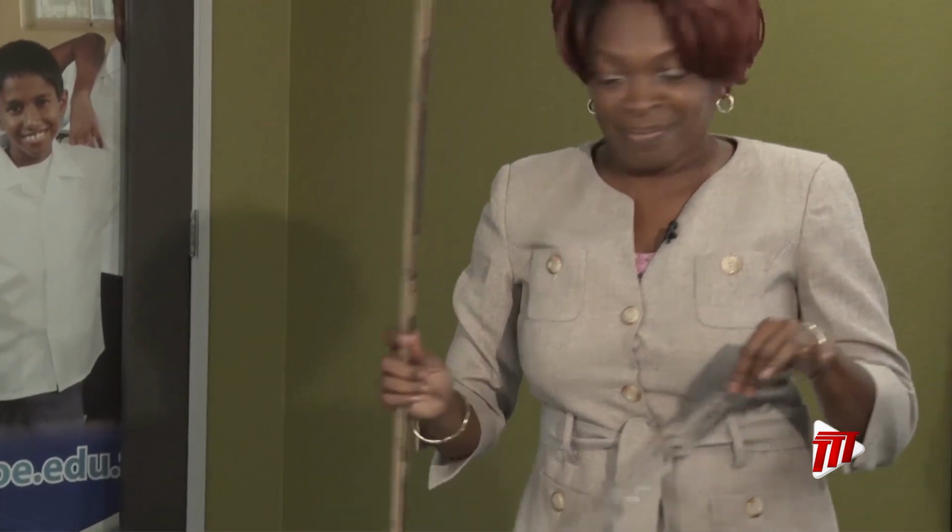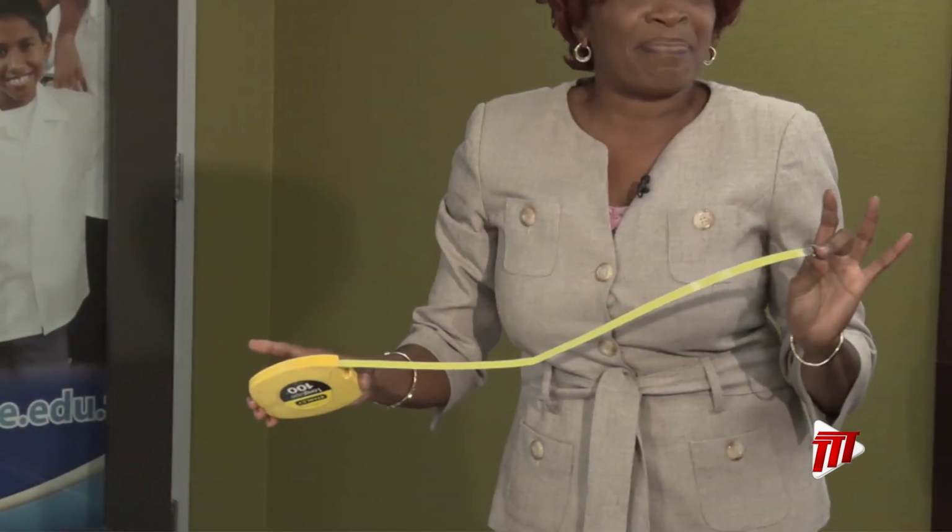Measurement, but more specifically, linear measurement. Do you know what that means? We are going to talk about measuring using different lengths. What instruments do we use for measuring lengths? Let's see. I have a couple here. The ruler, meter rule. Some people even use a tape measure.